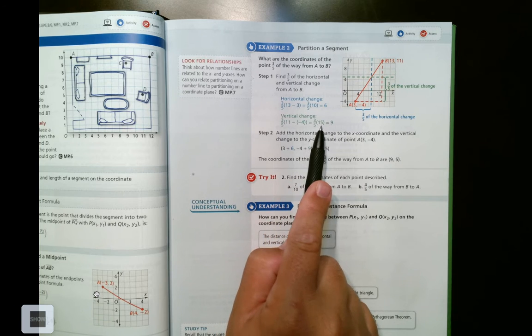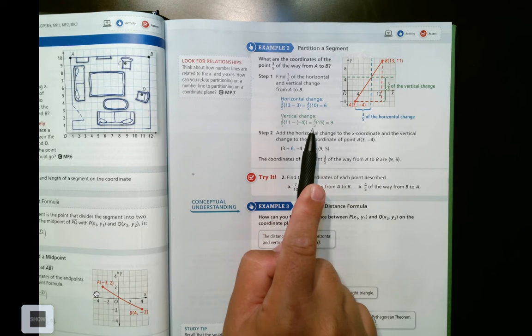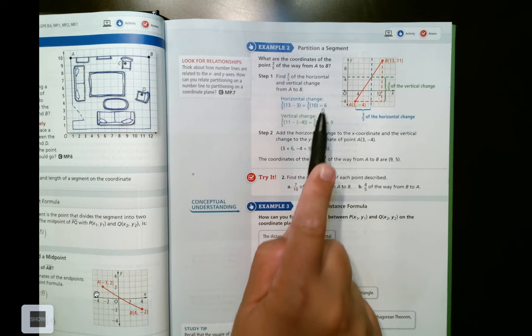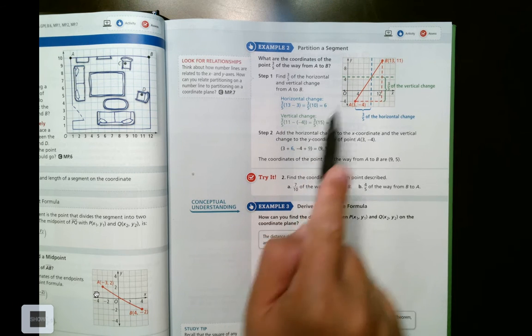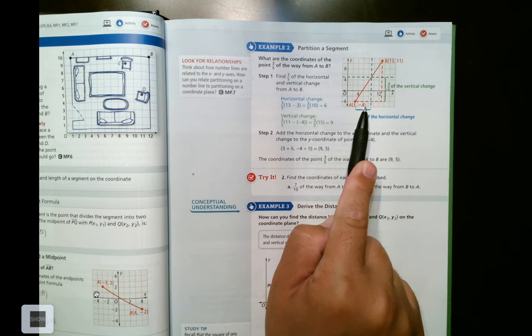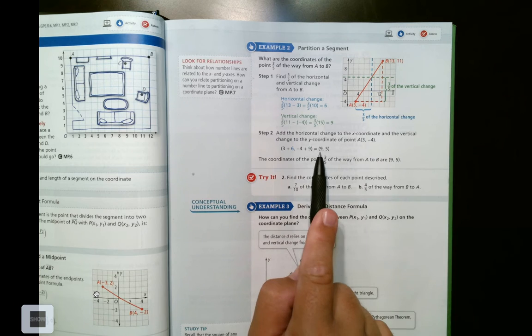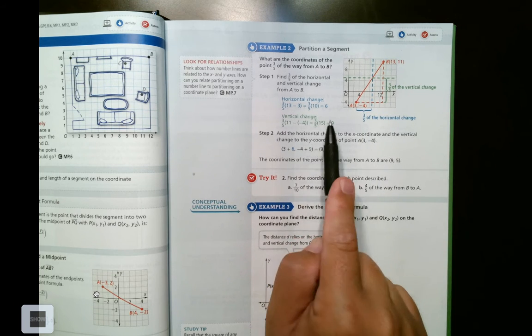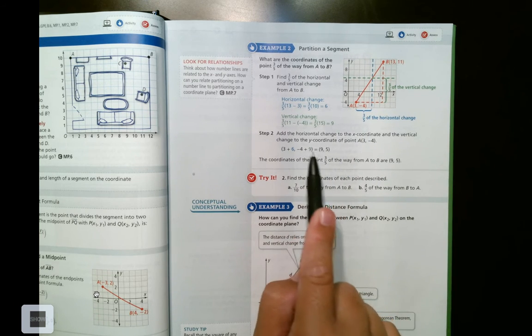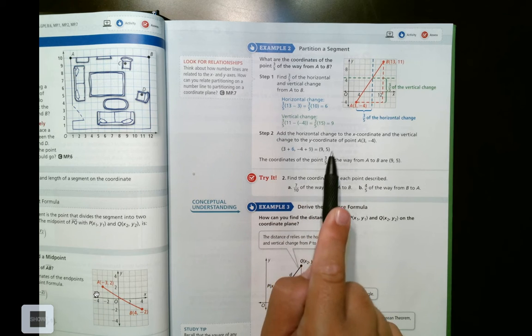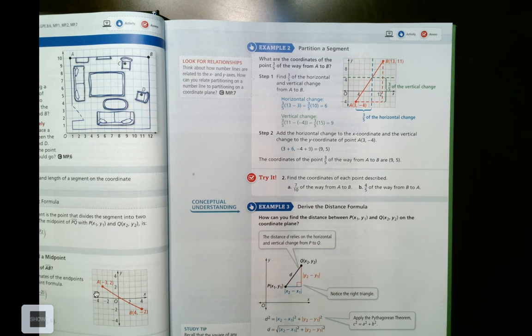And when I do that, I get 15, multiply it by 3/5, that gives me 9. So that's how those points are changing. So 3, -4, 3, I add 6, I get 9, -4, I add 9, I get 5. So that point 3/5 of the way from A to B is 9, 5.